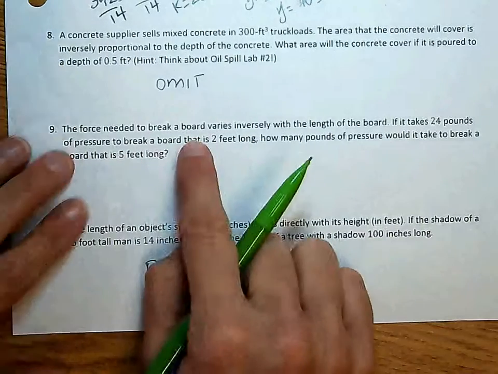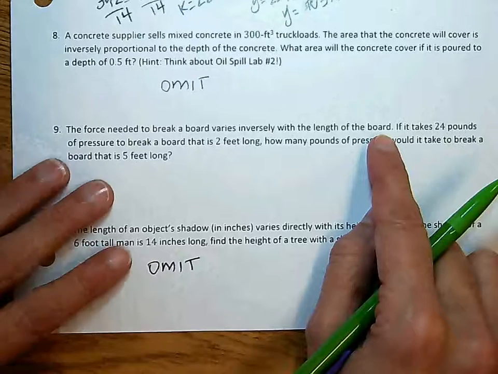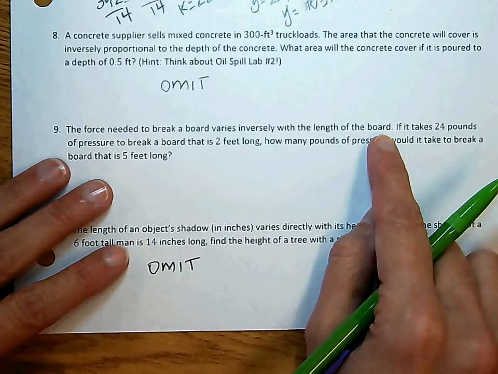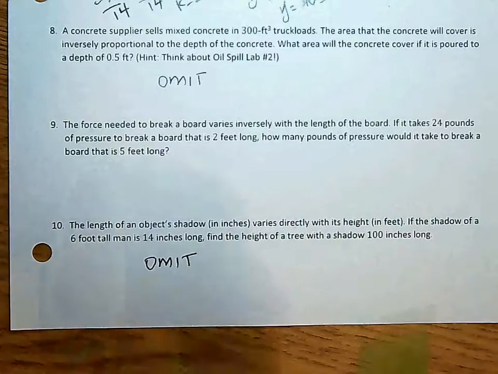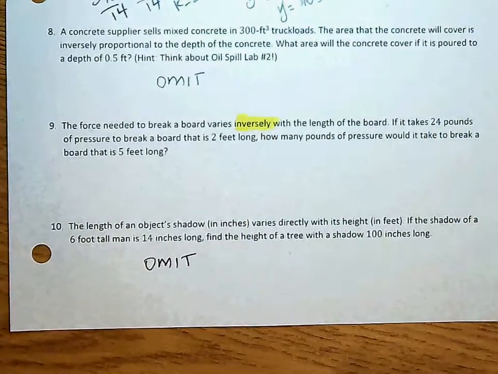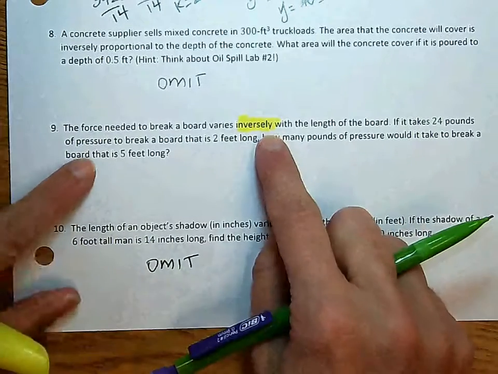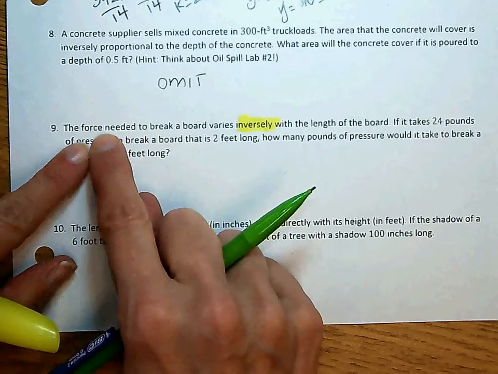The force needed to break a board varies inversely with the length of the board. What's the word? Inversely. Smack, smack, smack, right? Circle it, underline it, do whatever. And so what's to the left of inversely? The force, right?